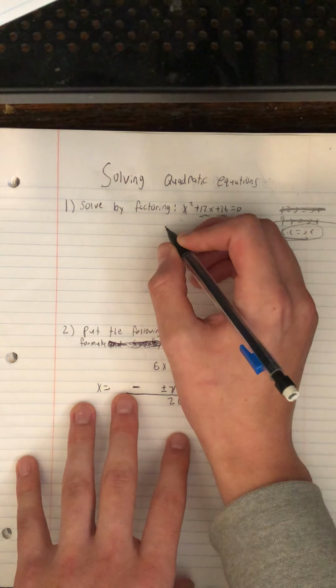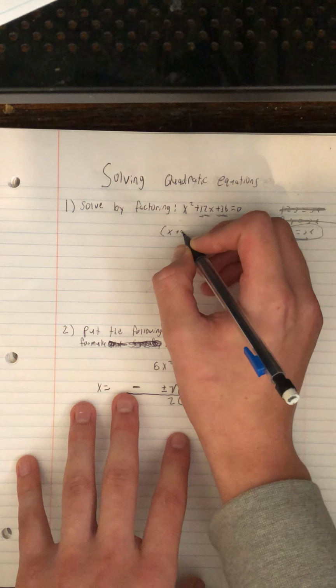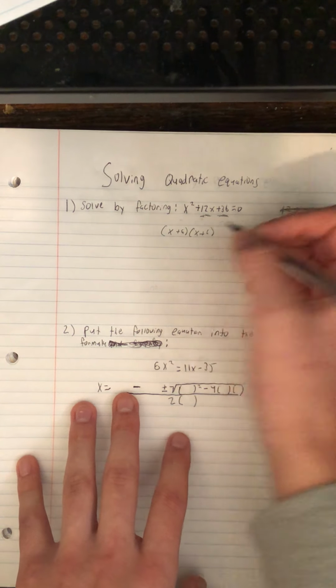So we simply go x. For our first part, we do x plus 6, and then x plus 6. And that's going to be your answer.